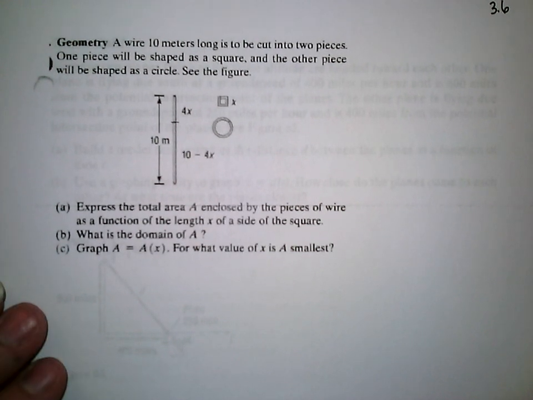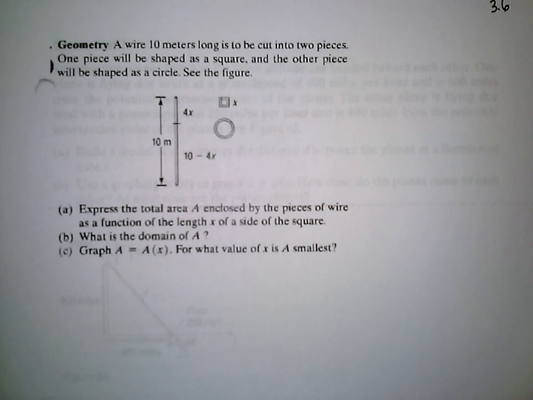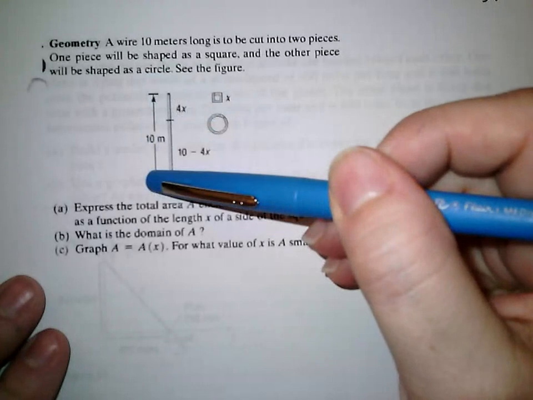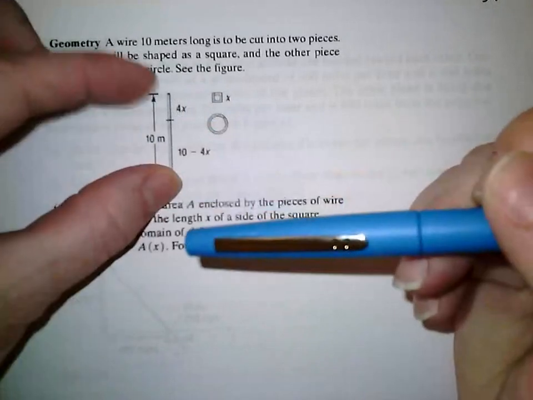So we are going to start with this one where we have a wire that's 10 meters long, and we're going to cut it in two pieces. We're going to take those two pieces. One of them we're going to bend into a square shape, and the other we're going to bend into a circle shape. So we have a total of 10 meters of wire.